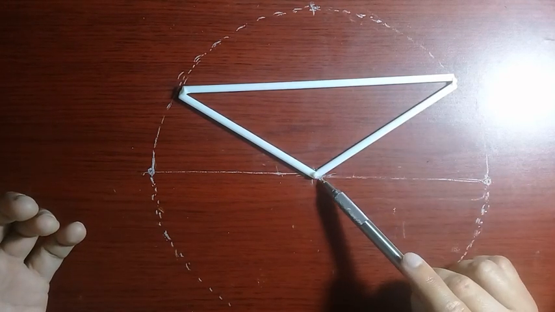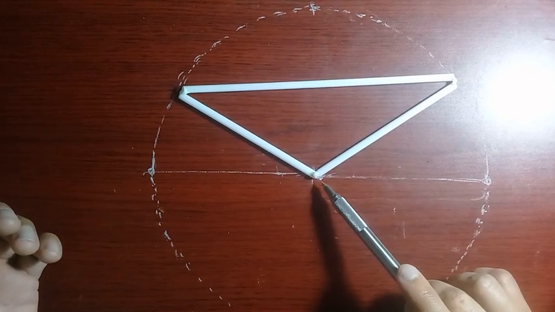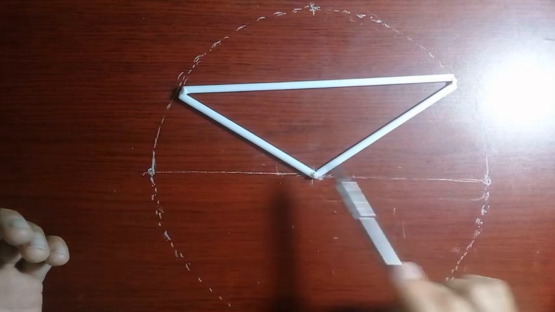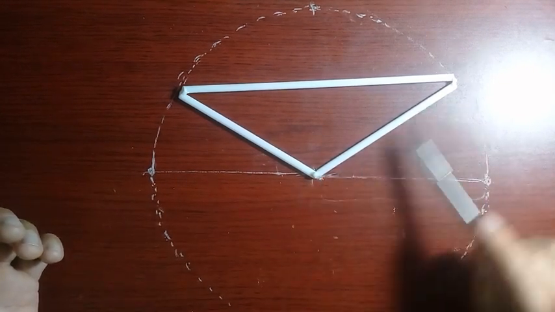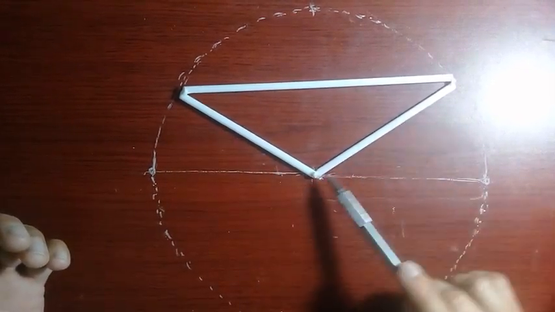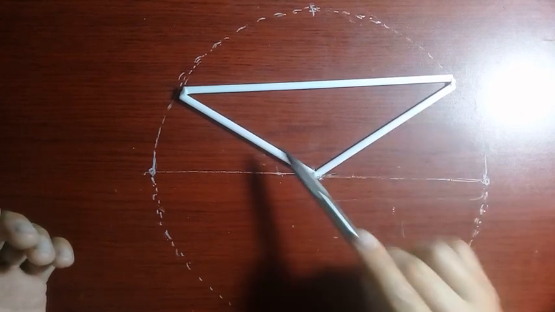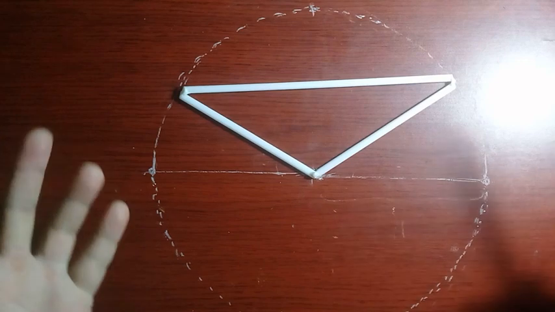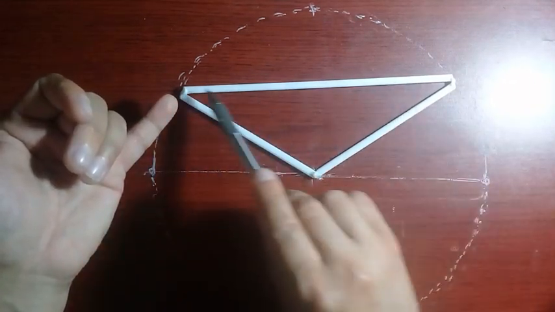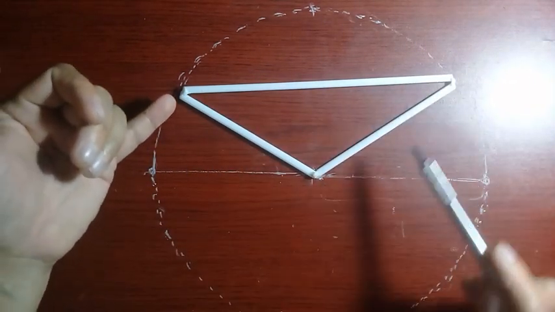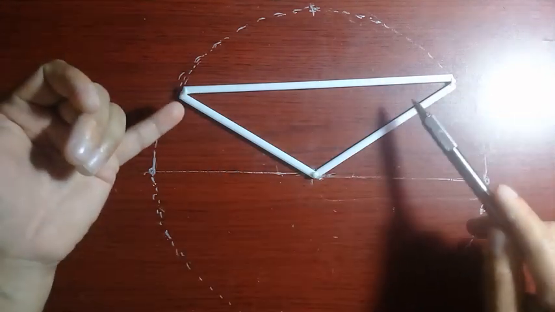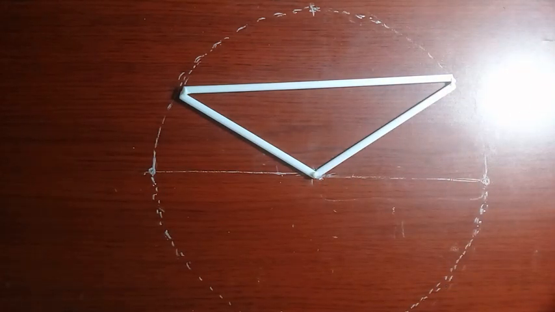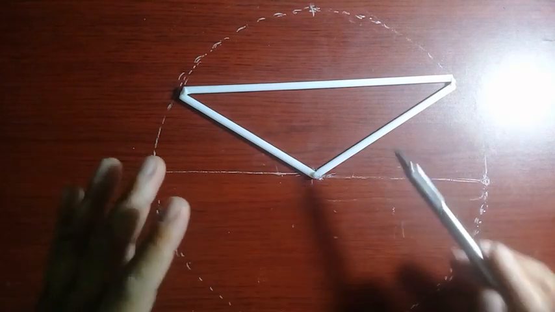Because these two sides go from the center to the circumference, as you can see, both this side and this other side measure 1 unit, which is the radius of the circle. And we also have the remaining side of the triangle, which joins these two other sides. What is it that I want you to observe in this configuration?